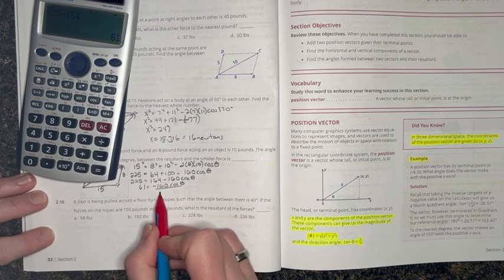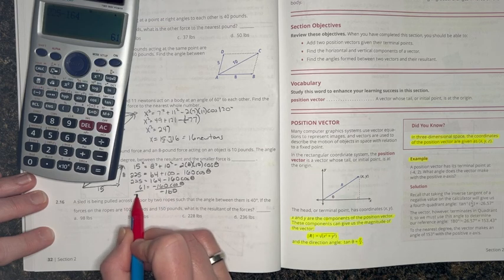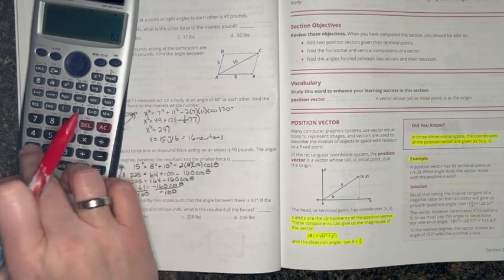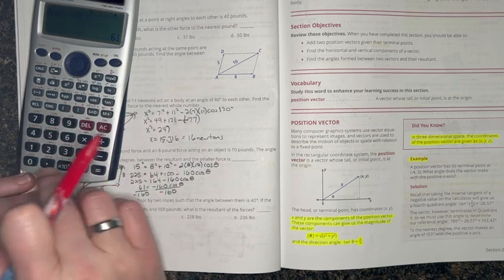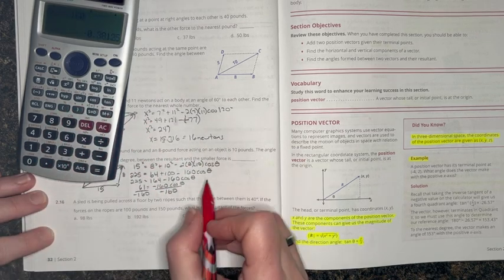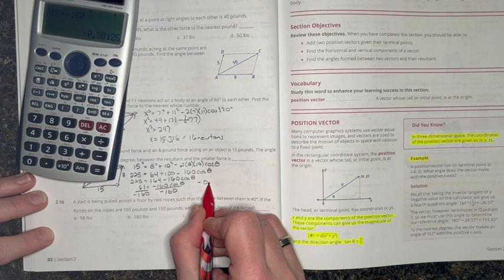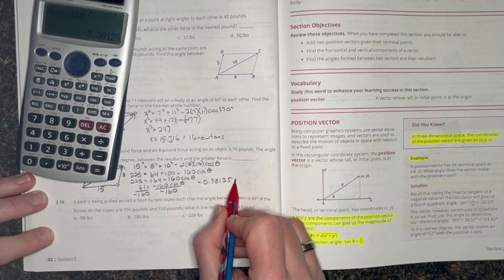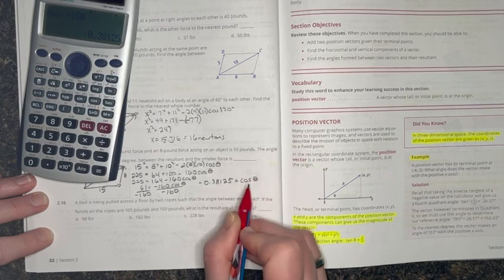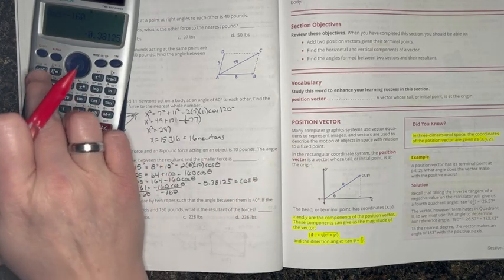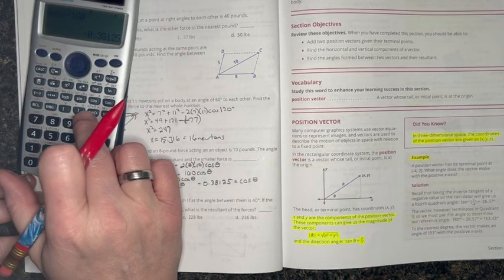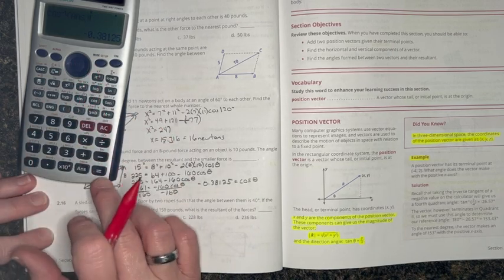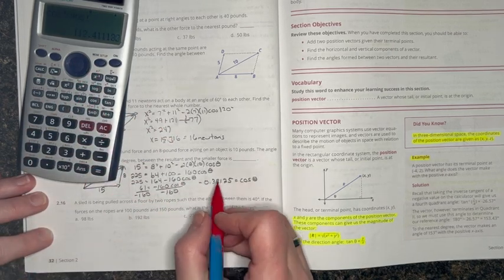We're dividing by negative 160 on both sides. So I end up with a negative 0.38125 equals cosine of theta. I'm going to hit shift, inverse cosine, answer, close the parentheses, equals.